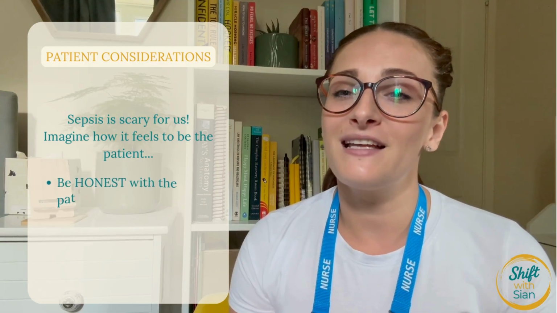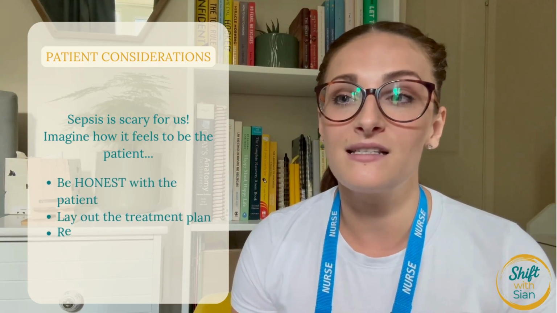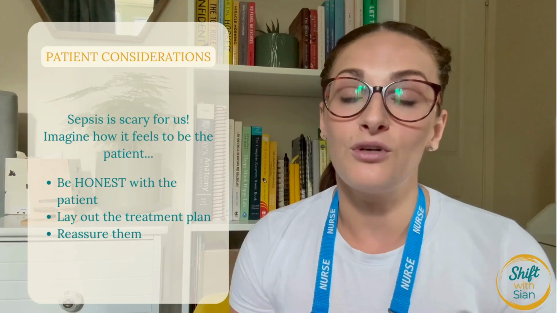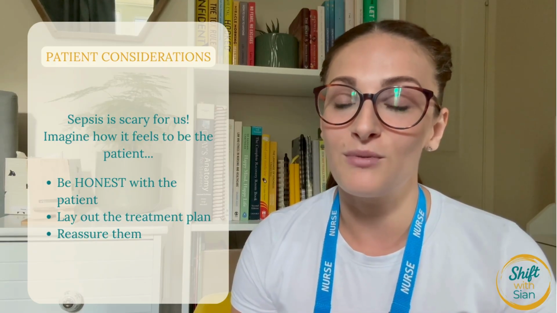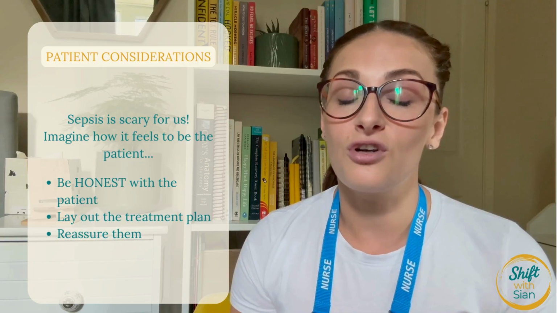Be honest with your patient, explain that the team are treating for sepsis, and lay out the treatment plan and how you're going to monitor it. Reassure the patient that we're starting treatment and that they should start to feel better soon.